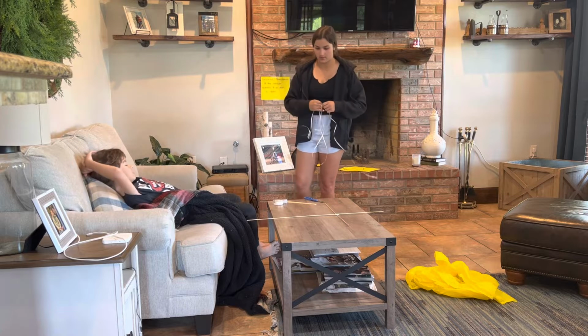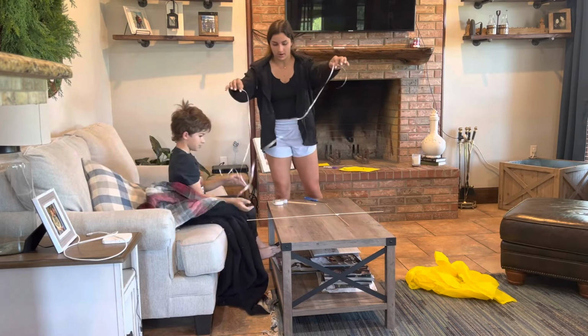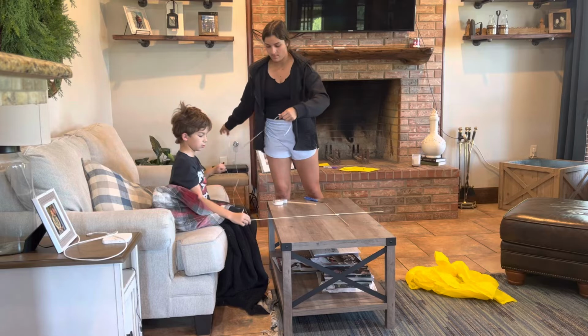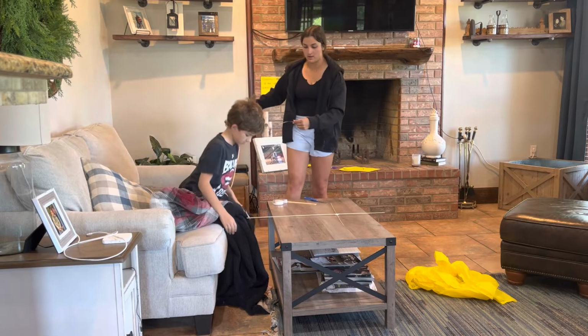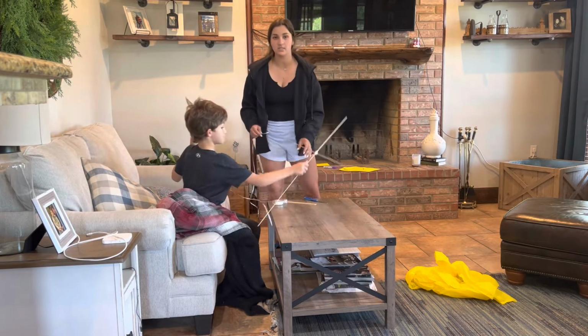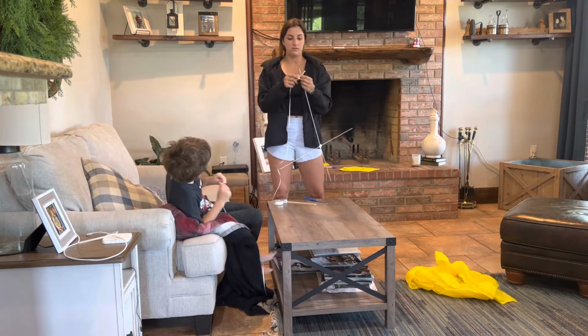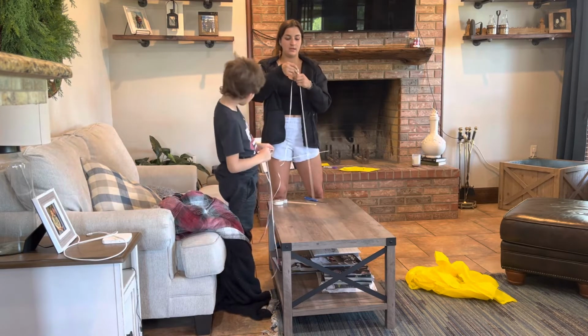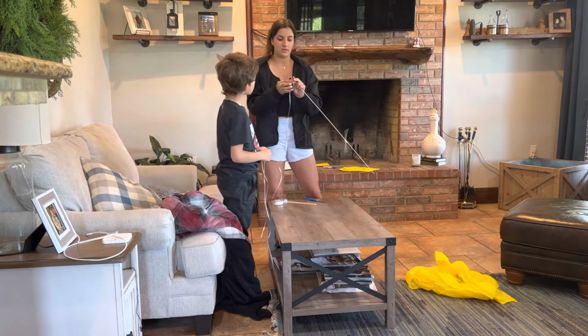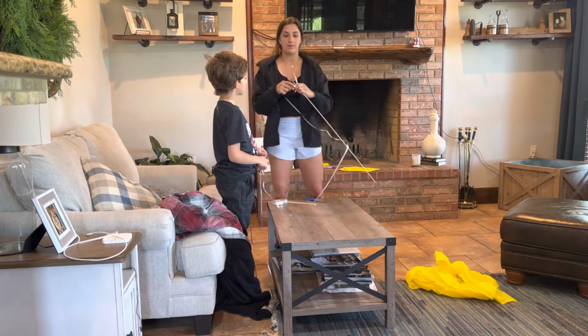You get it? Okay. So start it at one corner. I'm going to show him how to tie it first, and then he's going to do the rest. I'm going to start it off, and I'm just going to simply tie it in a knot, and then we're going to tape it down to secure it.